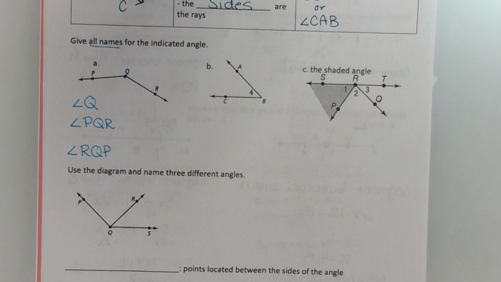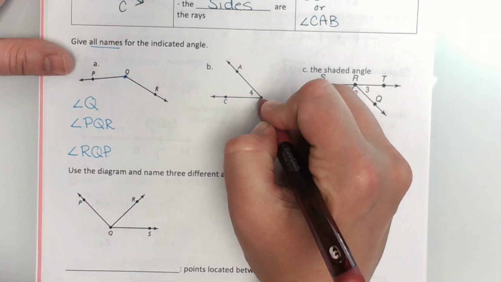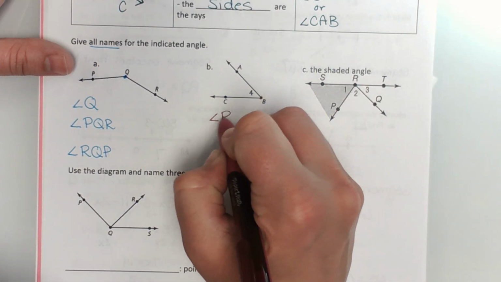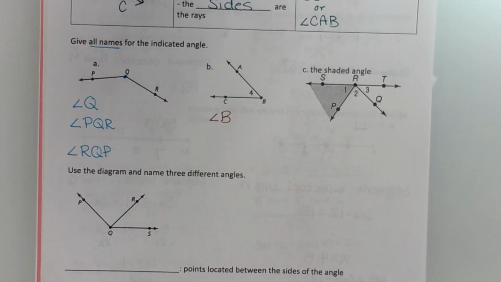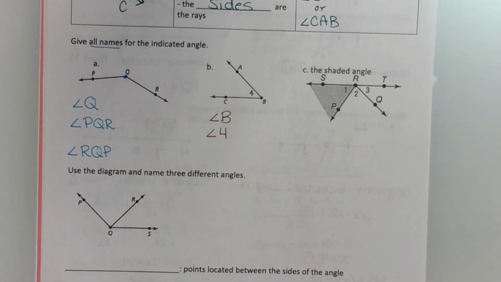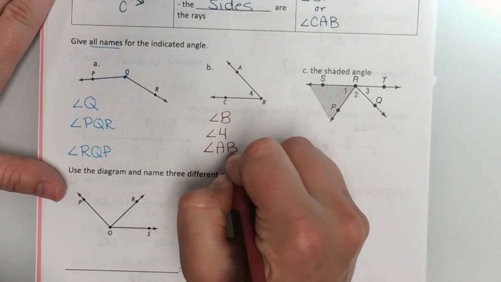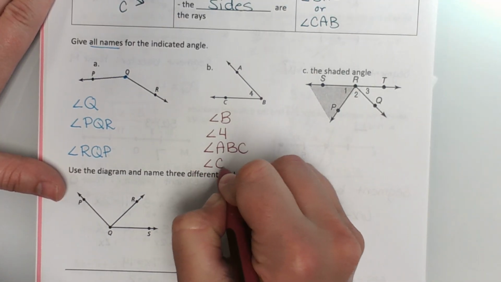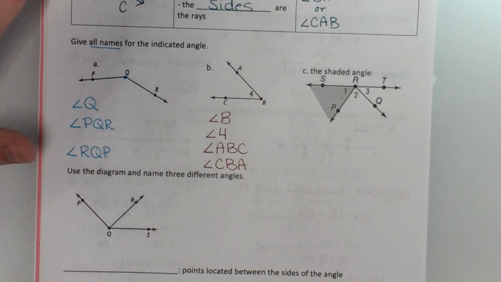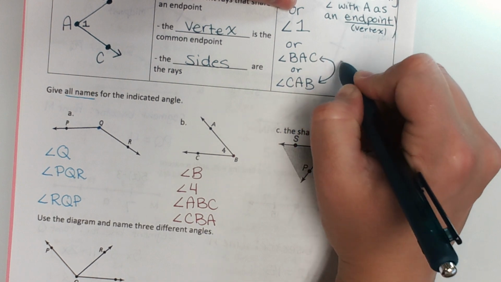Problem B. Can I do a single letter name? Yes. What letter is the vertex? B. And that's the only one coming off of B, so I can call it angle B. Can I call it by a number? Yes. Angle 4. 3 letters? Yes. What order? A, B, C. Is that the only option? No, you can also do C, B, A. Key thing, and I probably should have written this up here: vertex in the middle.